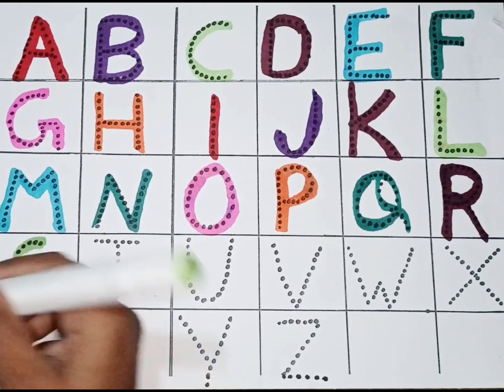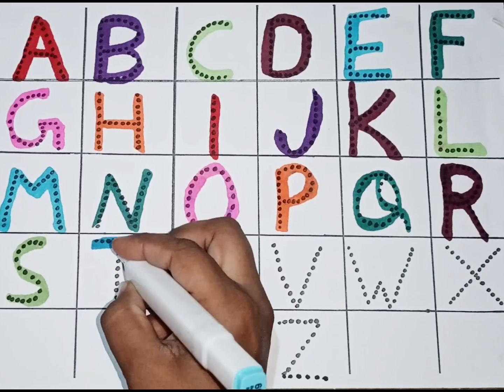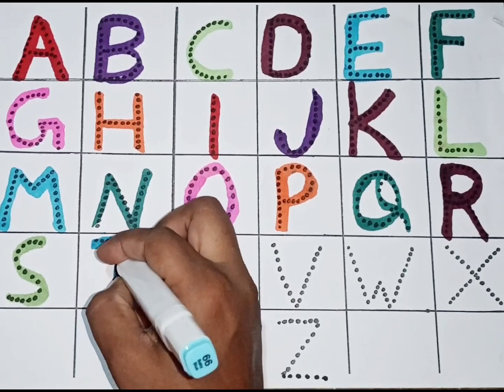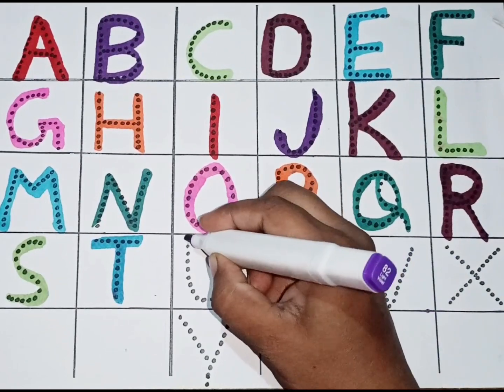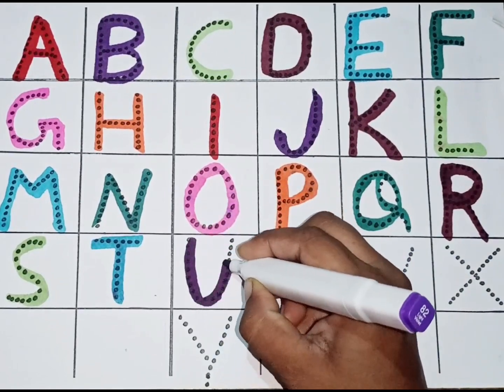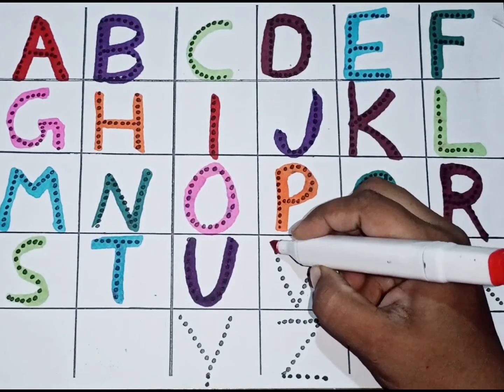S for sun, S for sun. T for tiger, T for tiger. U for umbrella, U for umbrella.